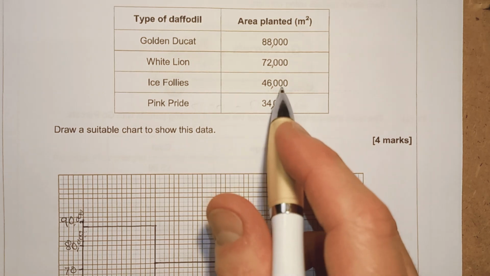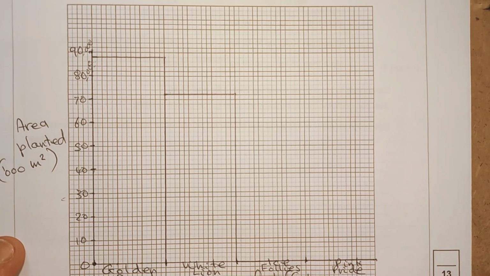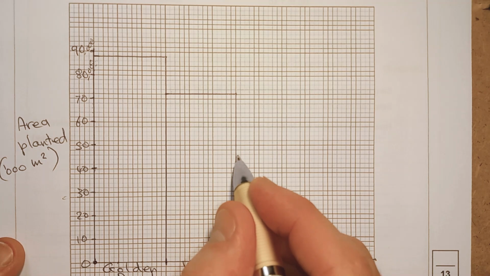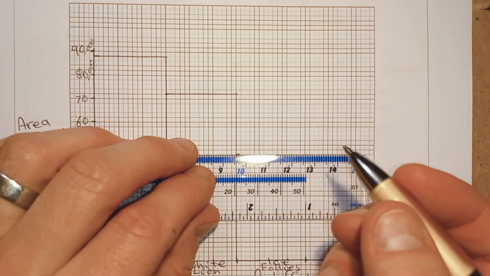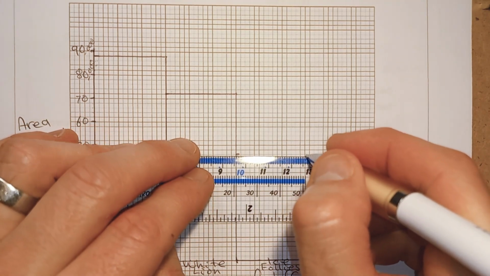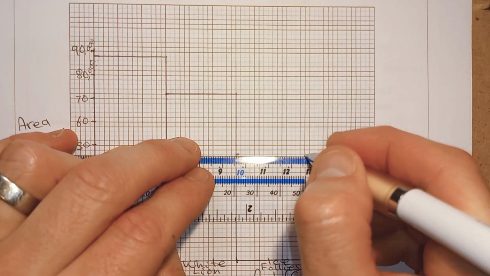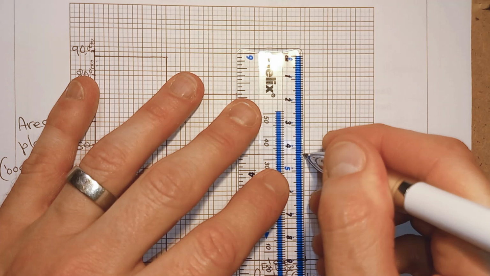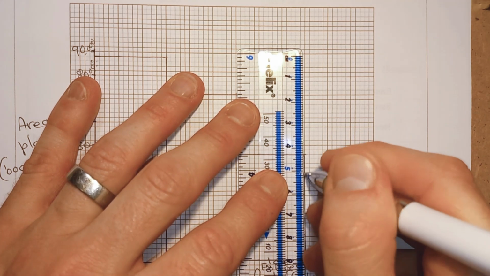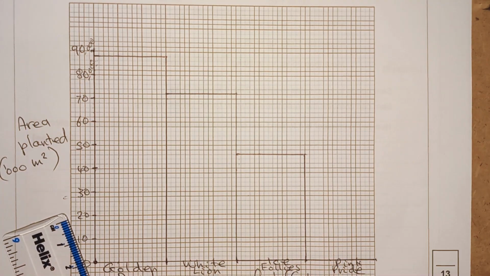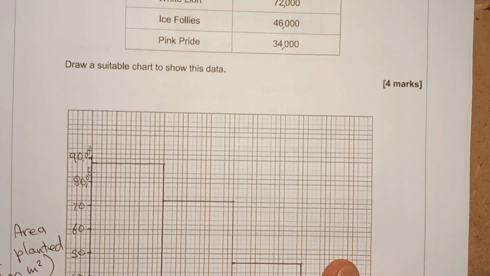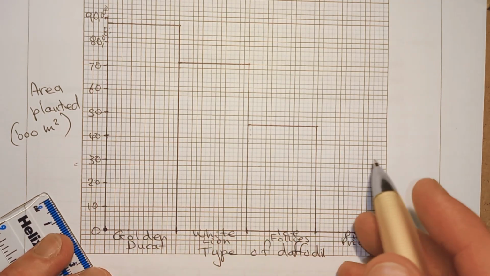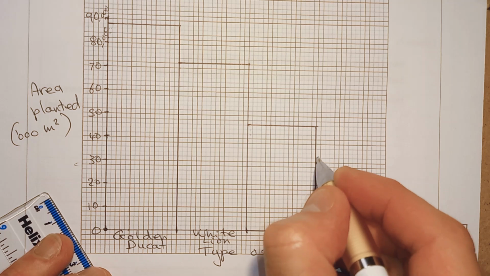Then we've got ice follies. Ice follies, we've got 46,000 of those. So here's the 40,000. So 42, 44, 46 is going to be here. It is tricky on this graph paper, so we've just got to be extra careful. And finally, pink pride, we've got 34,000 of those. So here's 30,000. So 32, 34.